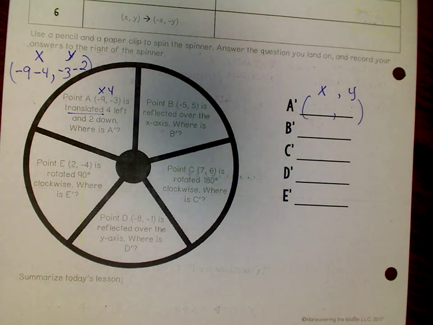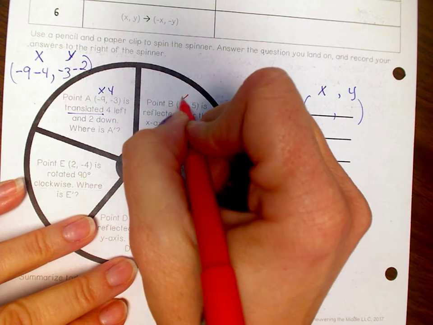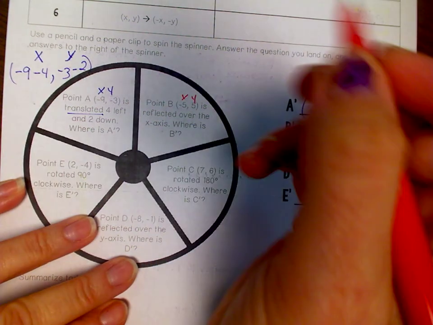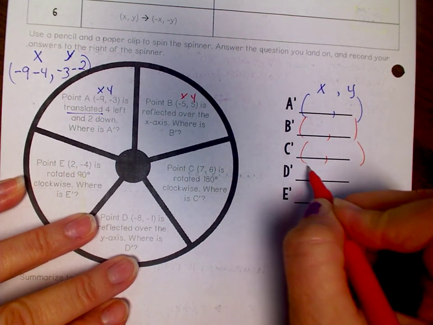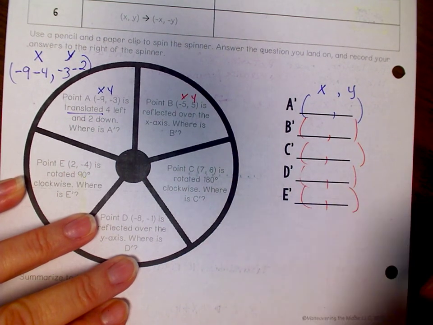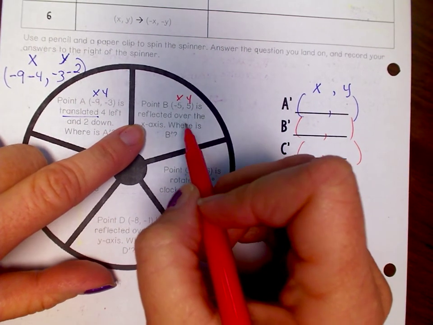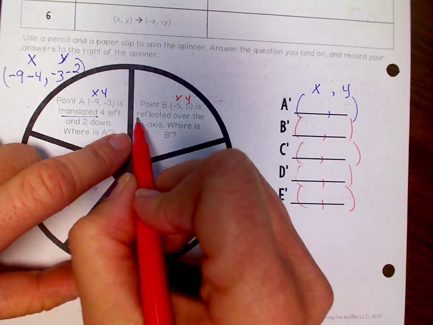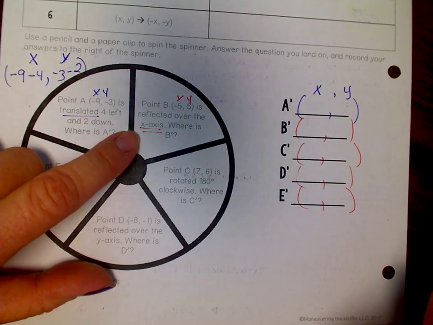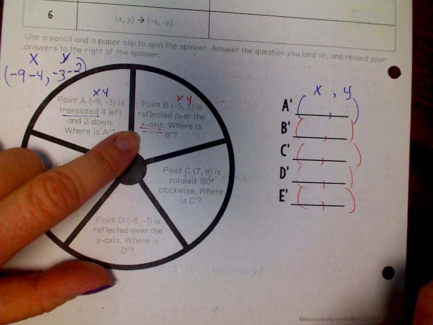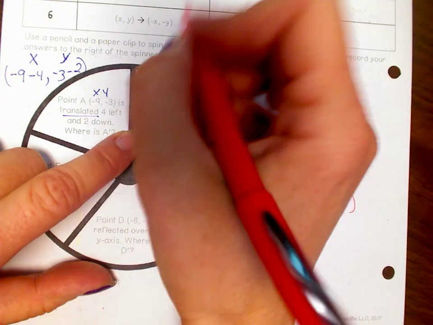Let's look at point B. We have x, y. And I'm just going to put these over here so you know what your new coordinates are. For B prime, negative 5, 5 is reflected over the x-axis. Where is B prime? Okay, so what happens when it's reflected over the x-axis? Look at your rules.